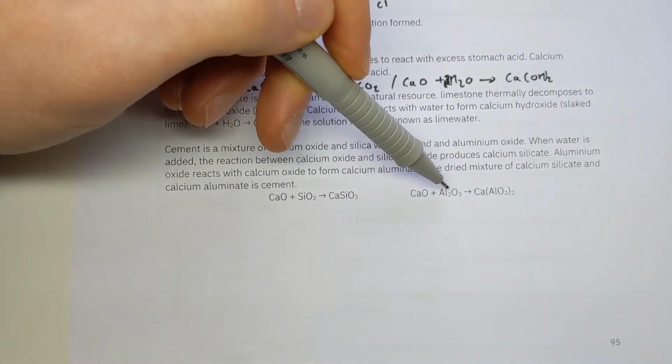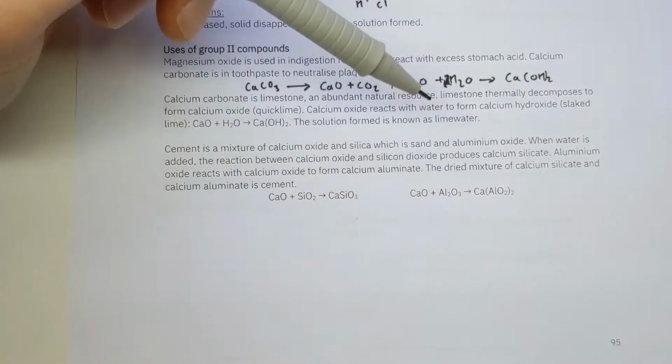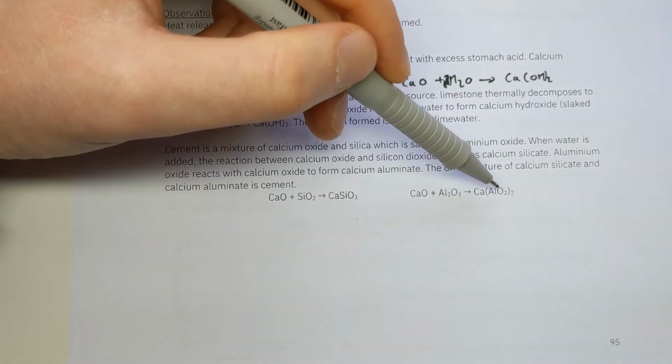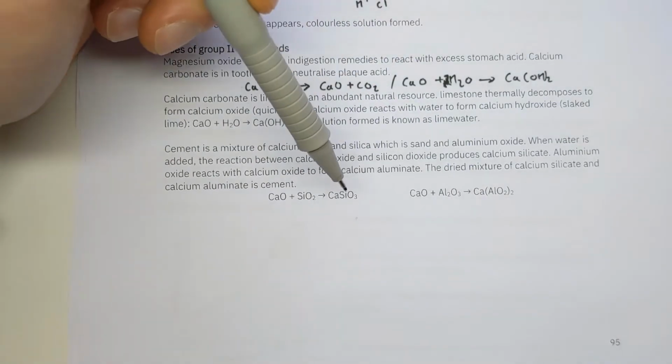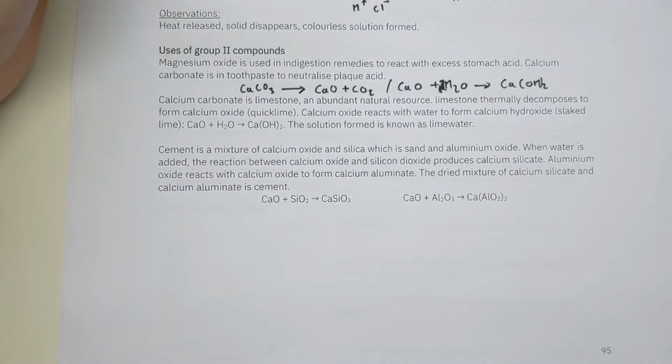Calcium oxide also reacts with aluminium oxide to make this very complicated looking compound called calcium aluminate. That's the aluminate ion right there. I wouldn't worry too much about these equations. I mean, they are given to you there. If you can learn them, probably do. They've never come up in an exam though, but I guess they could if they're being particularly mean.